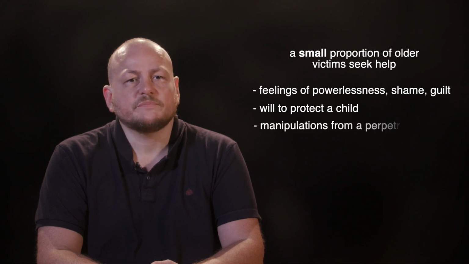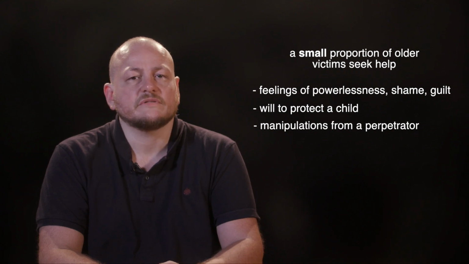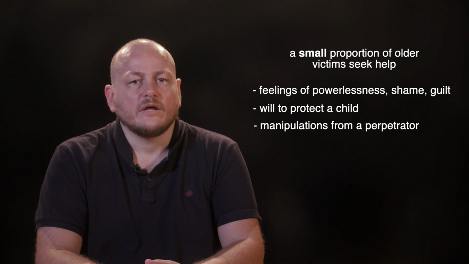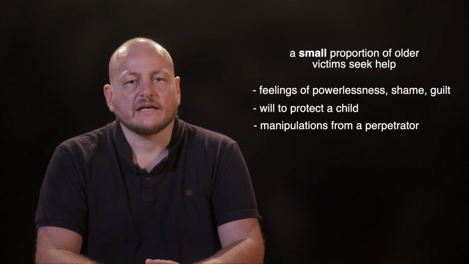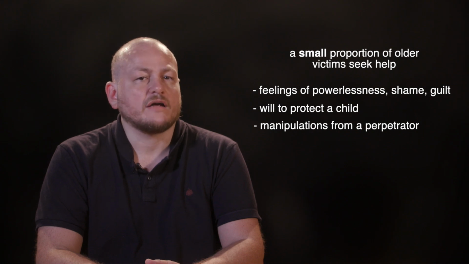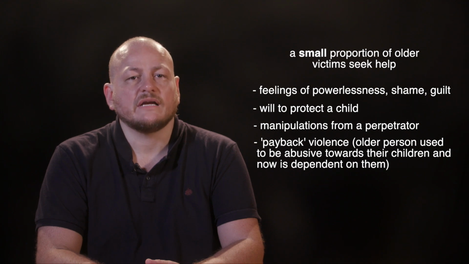Perpetrators will often manipulate the victim, especially if the older person has cognitive or physical disabilities. Victims tend to believe perpetrators and view themselves as powerless persons who are incapable of being independent. Abusers usually find a benefit from maintaining this relationship, such as money or a place to stay. It can also be a case of "payback violence," when an abusive parent becomes physically or psychologically dependent on their spouse or adult child.